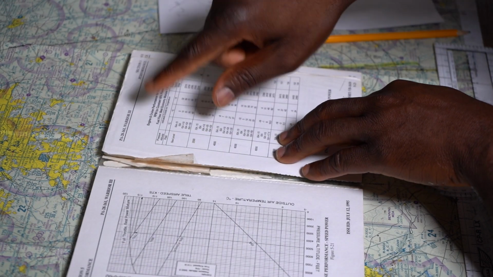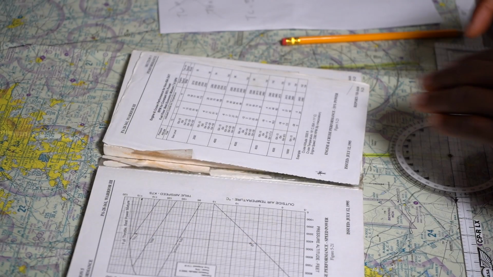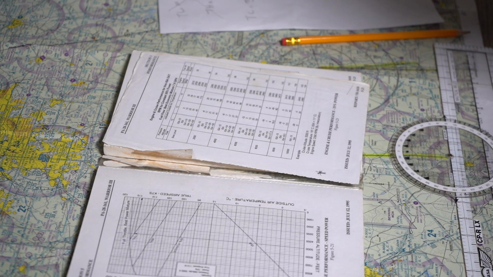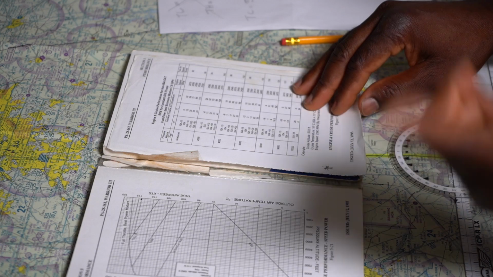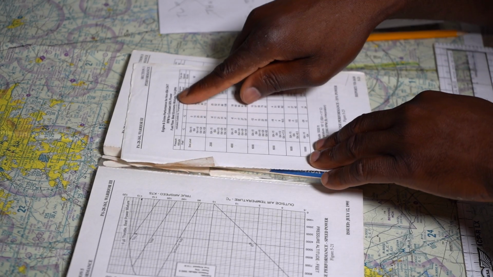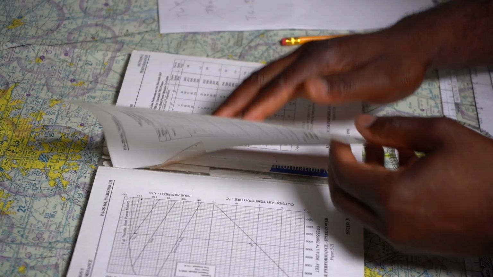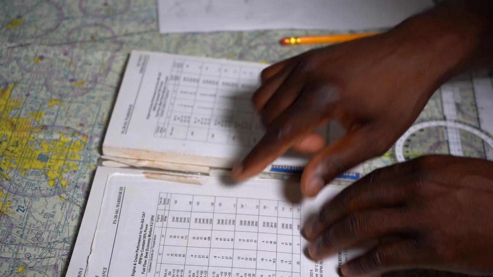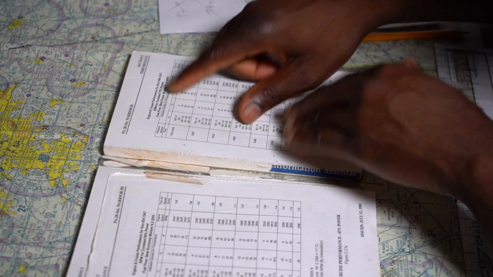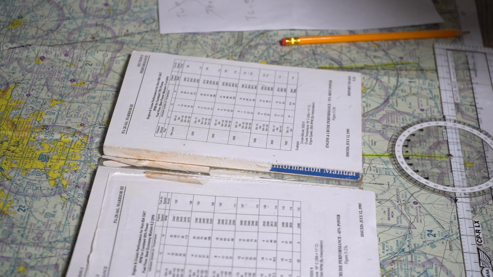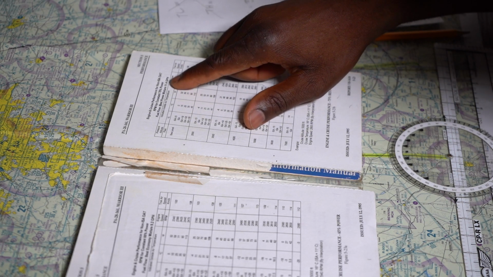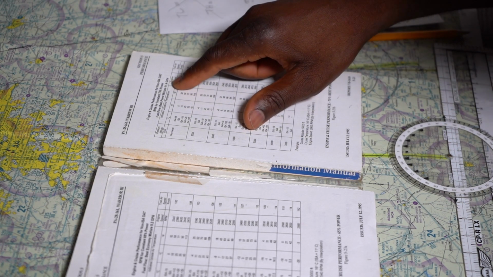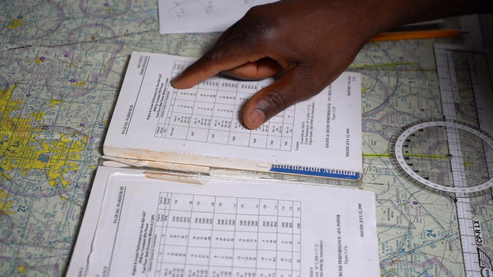See right here, they have section 5, performance. And I want to go to my engine and cruise performance. Well, when you come to there, you have 3 sections. You have power at 55%, power at 65%, and power at 75%. I personally use power at 75% to plan my flight. Power at 75% is telling you your best gas mileage will be 11.4 gallons per hour.